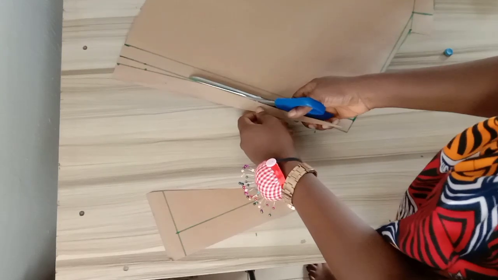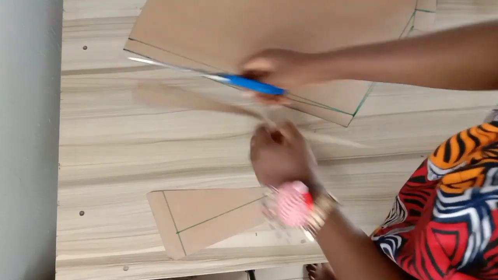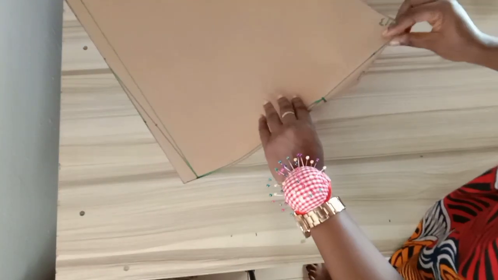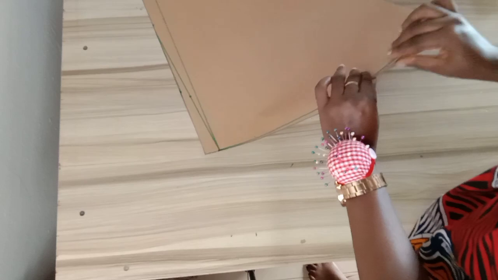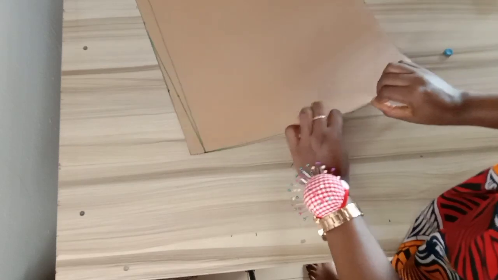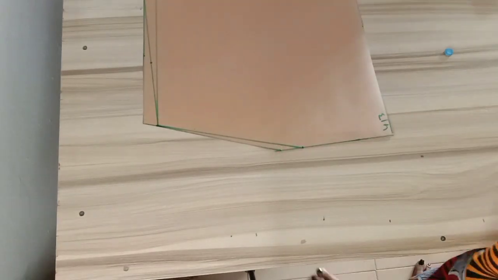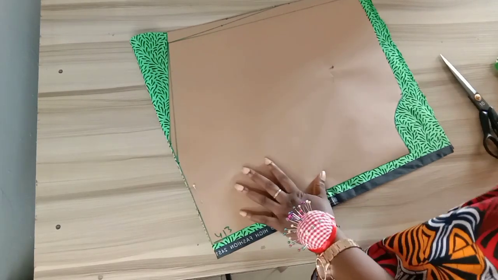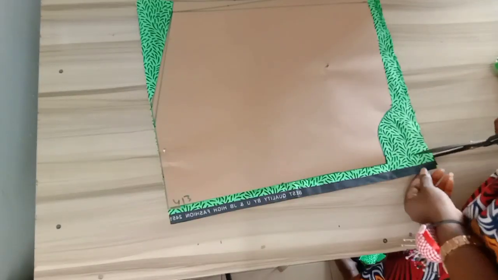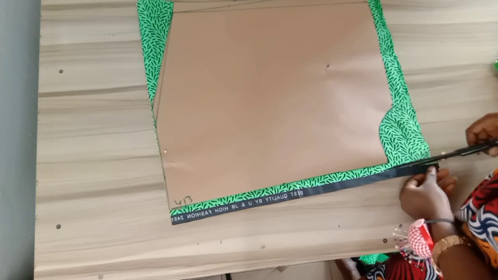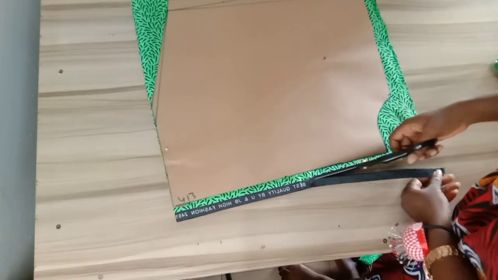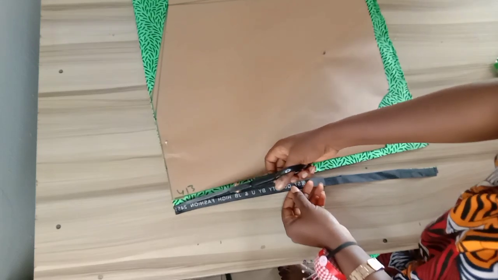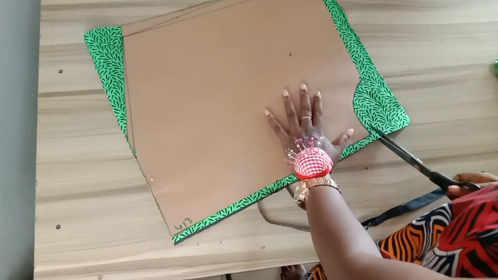Okay, so here I'm going to fold the zipper allowance inside like this, then I'll use this and cut the front. So here I've done that. Okay, so I left ½ inch for folding allowance, joining allowance rather.